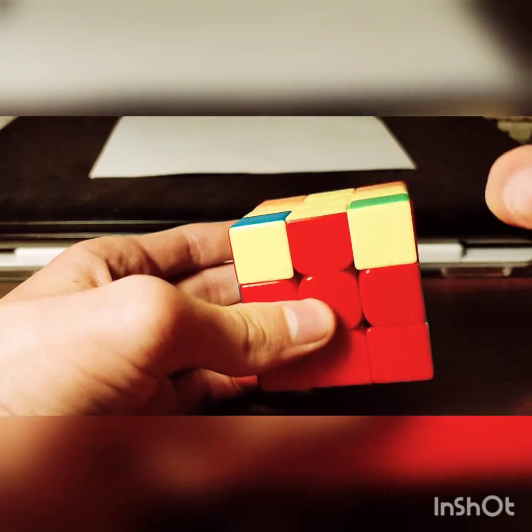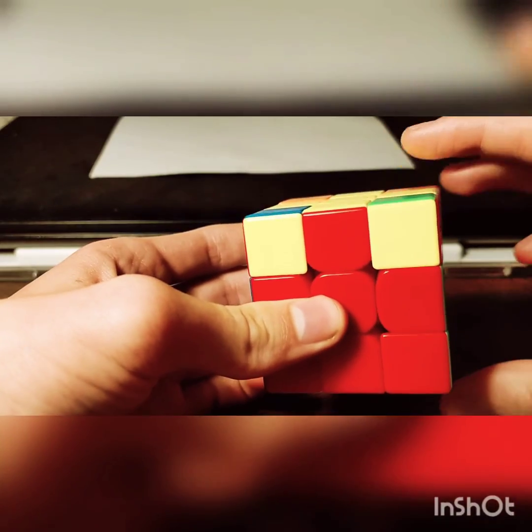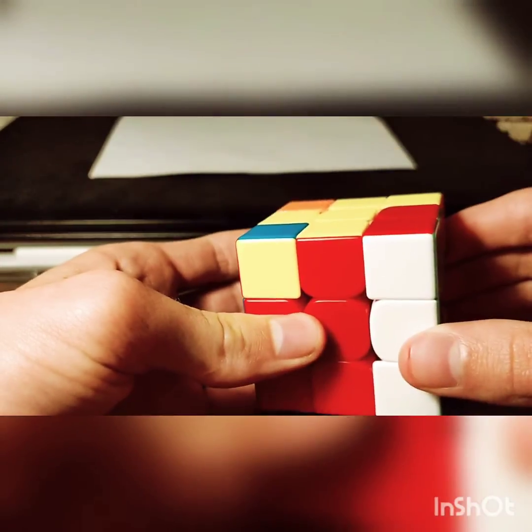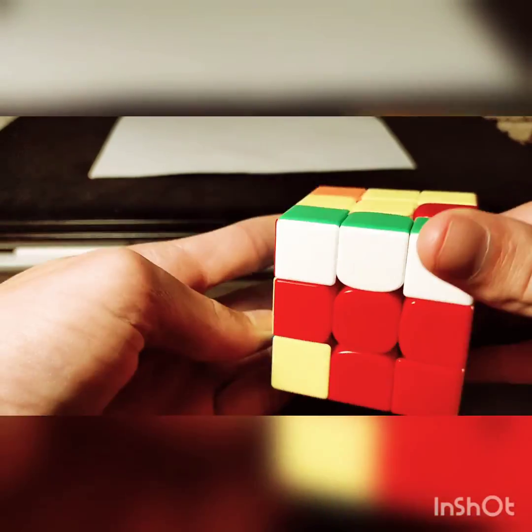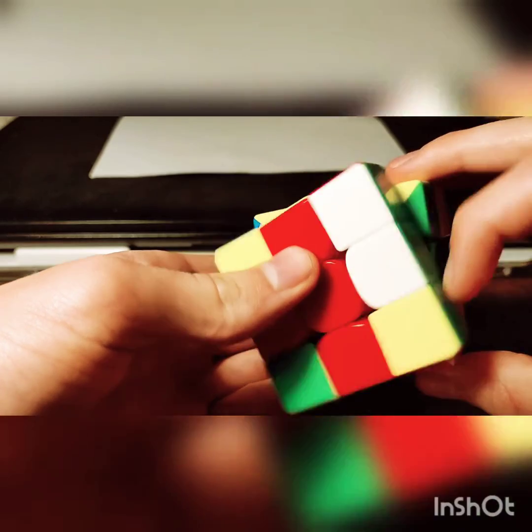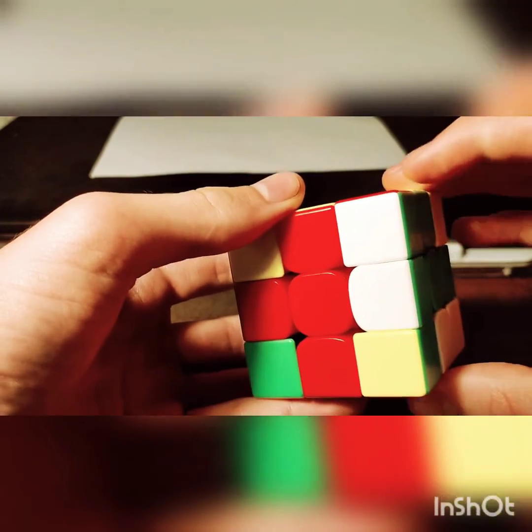If it points forward, the top color, then what you'll need to do is R, F prime, R prime, F, and then do it again.